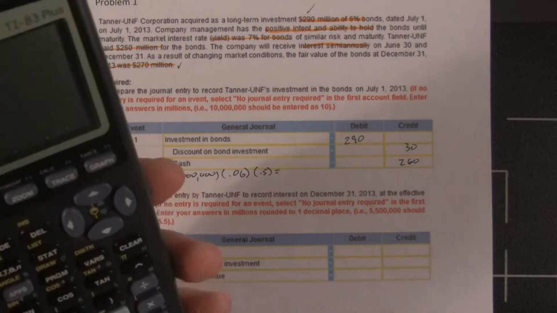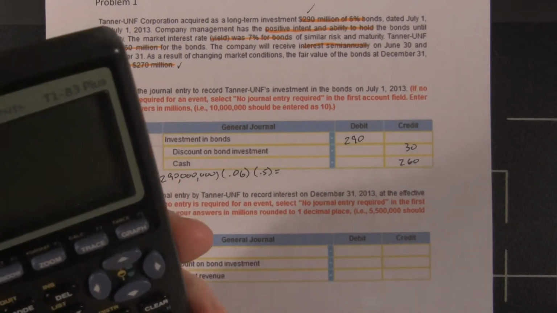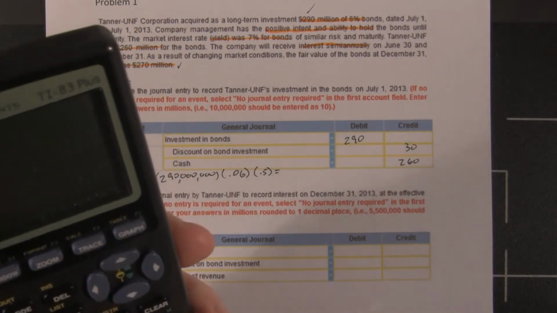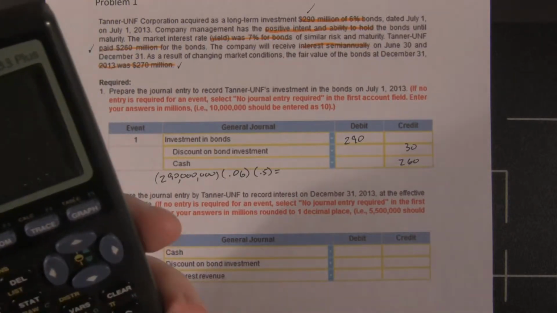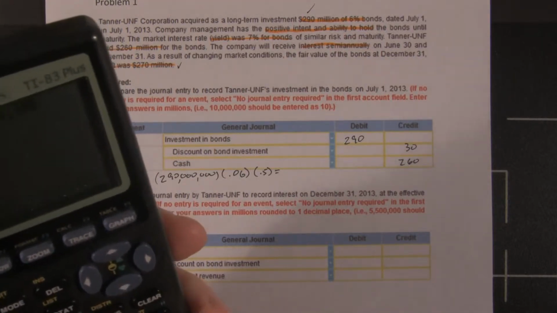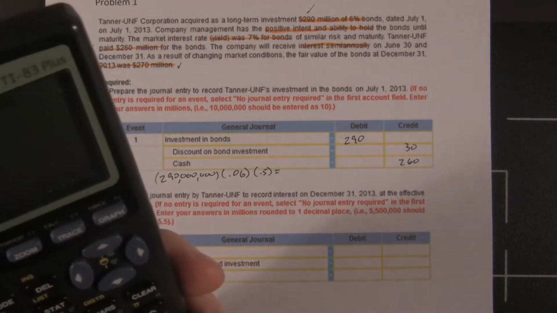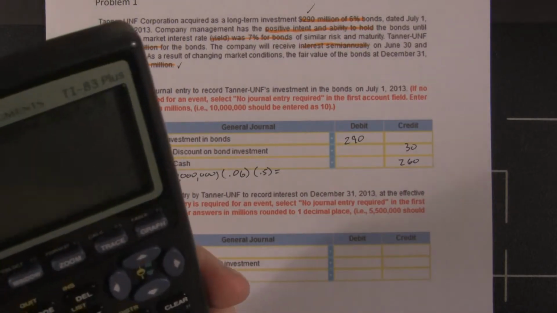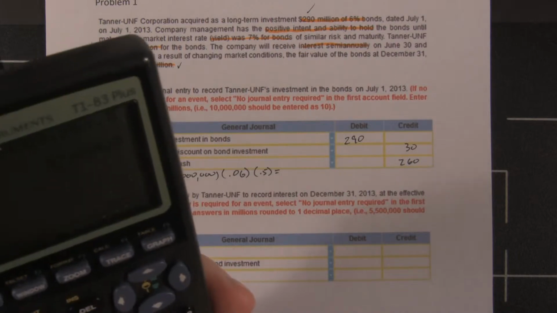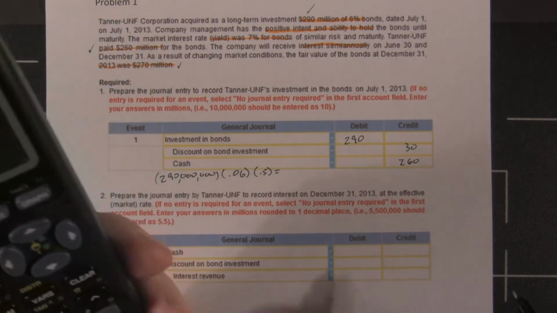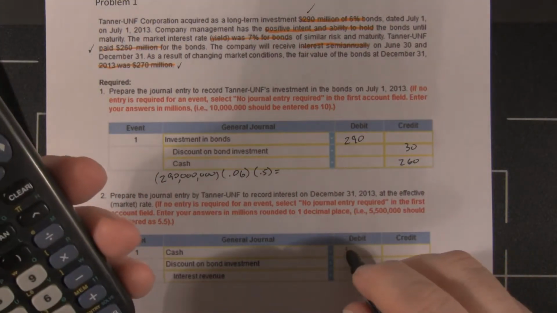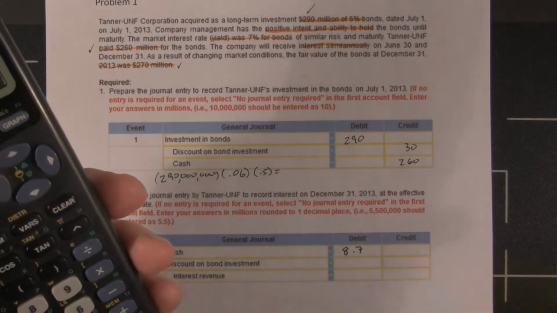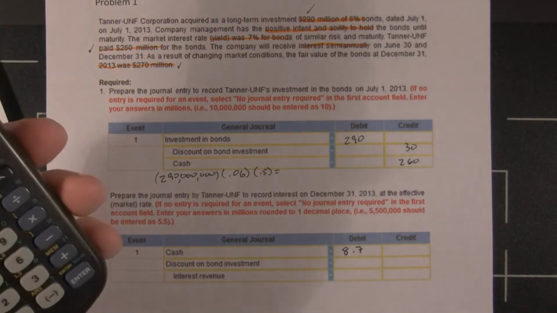So let's see what that works out to. 290, 1, 2, 3, 4, 5, 6, times 0.06, the face rate of interest, times twice a year. So that gives us a total of $8,700,000 is the cash that they're going to receive. $8.7 million.